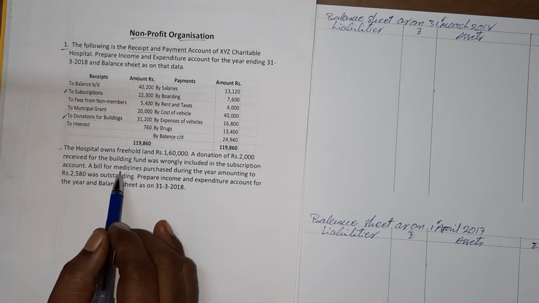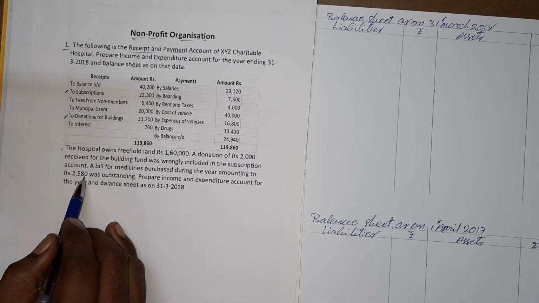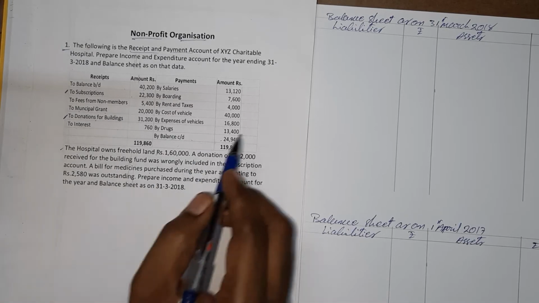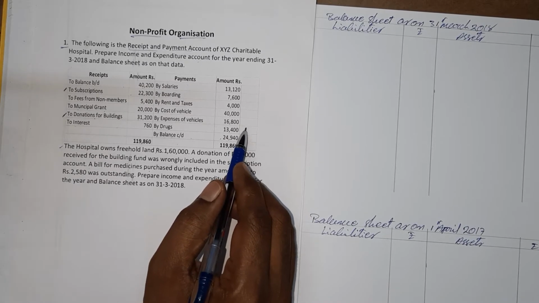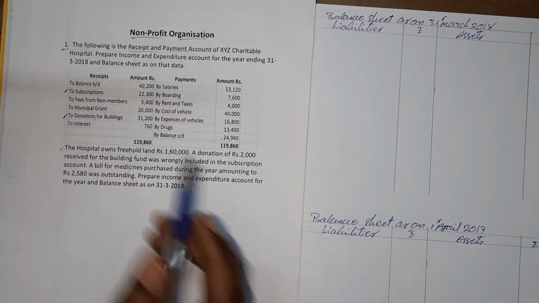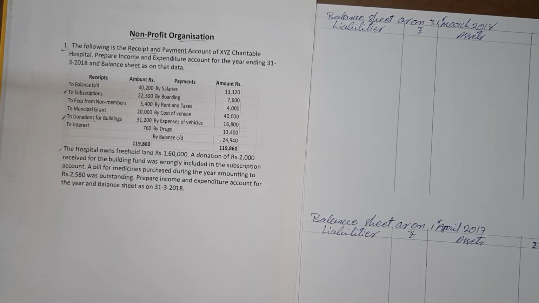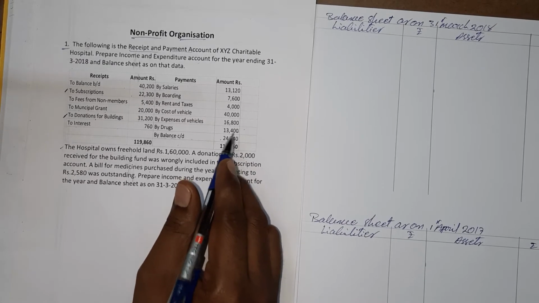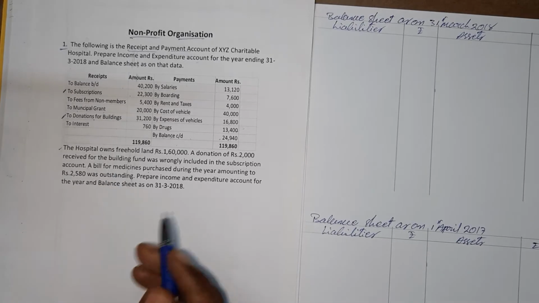And medicines purchased during the year amounting to rupees 2,580 were outstanding. Medicines we can take as drugs also, no problem. That is also a medicine in this charitable hospital. So drugs also are a medicine, so we should add it to medicines. And it's not paid, hence we should show it as a liability also.